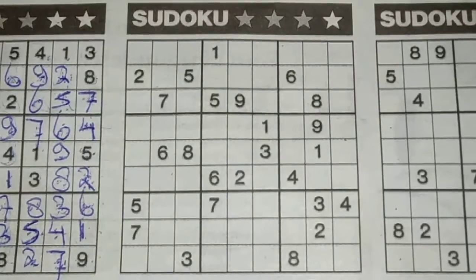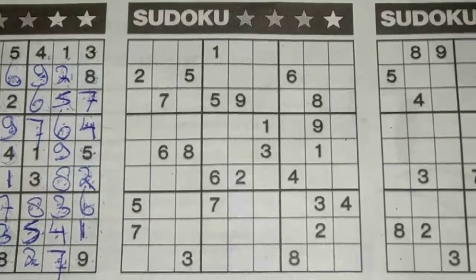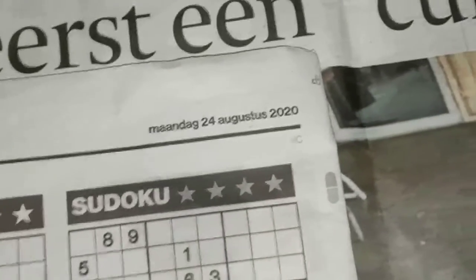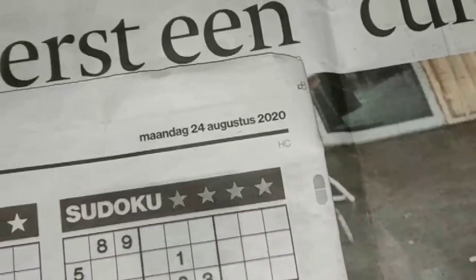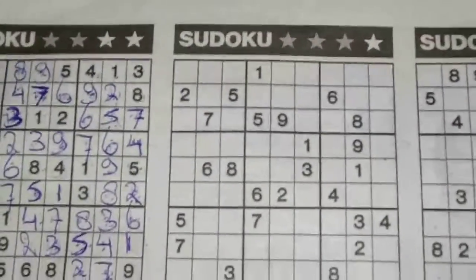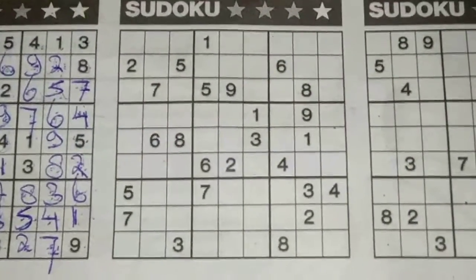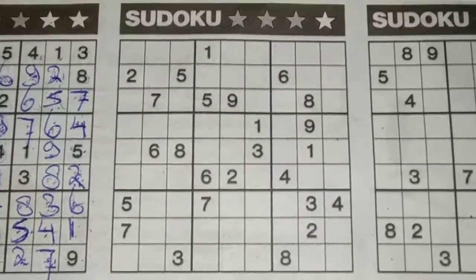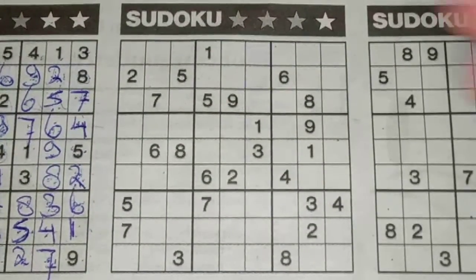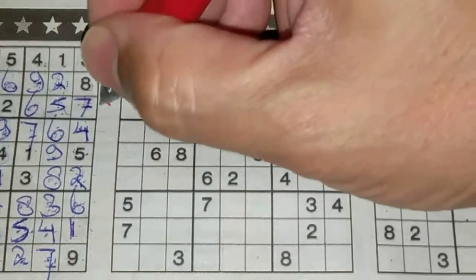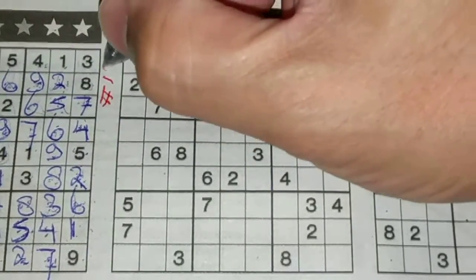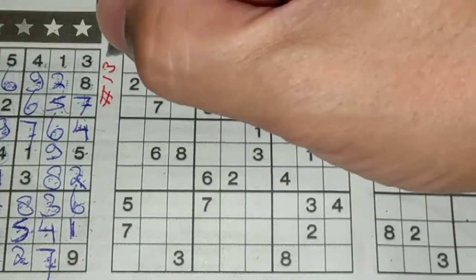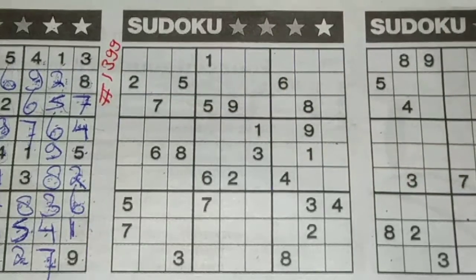In this edition of today's newspaper on Monday, August the 24th, 2020, the third Sudoku is a 3-star Sudoku. And this will be number 1399.